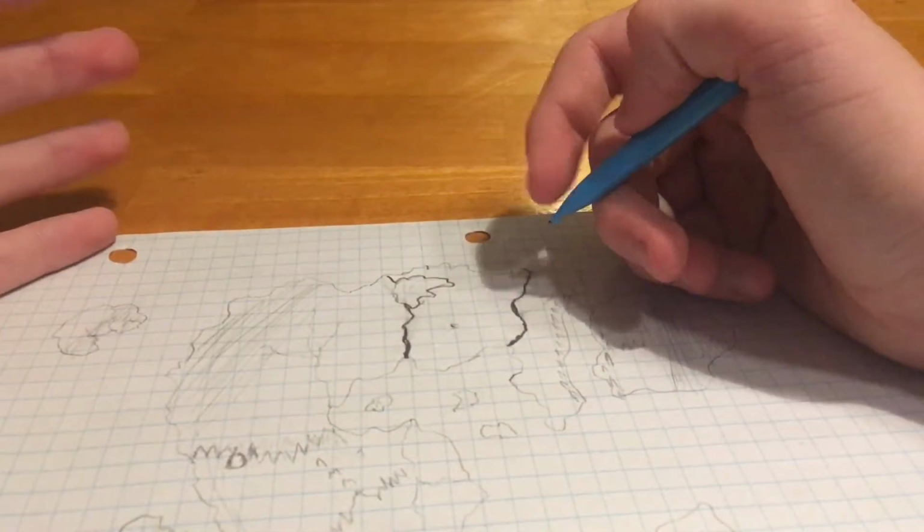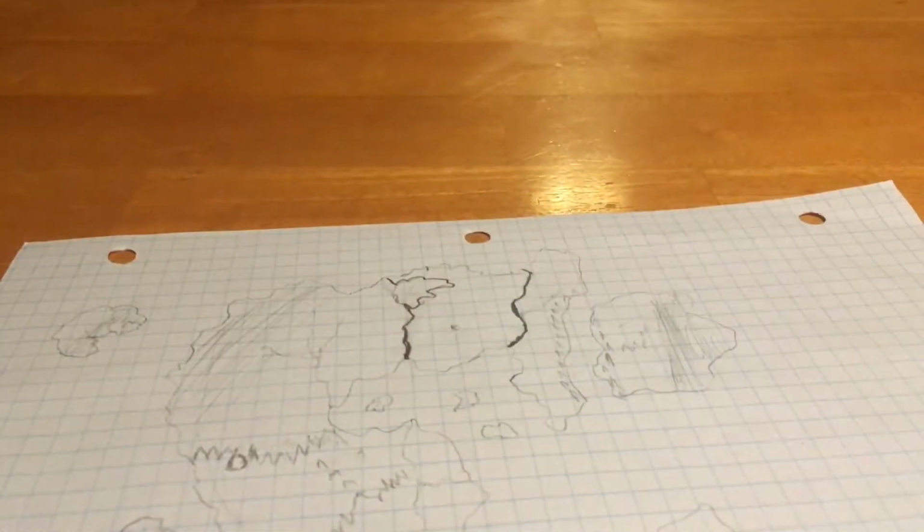now to name the countries, basically what I do is I run a bunch of syllables through my head and see which ones sound at least decent for a country name.